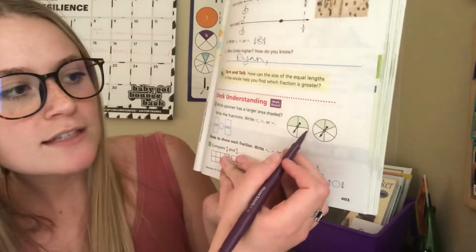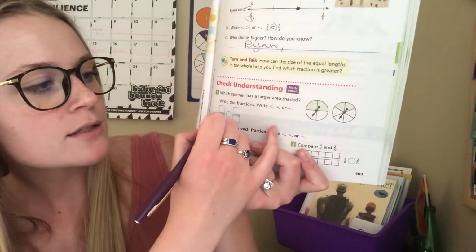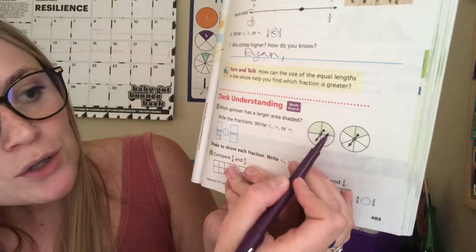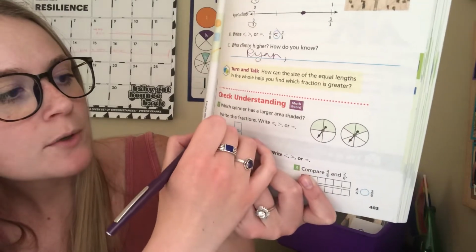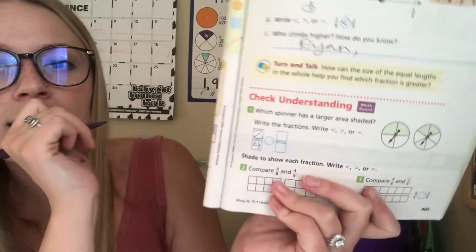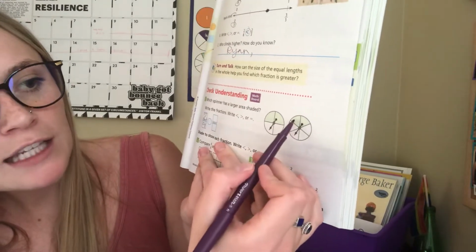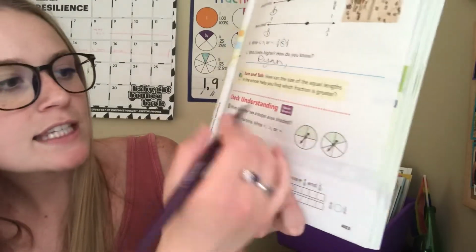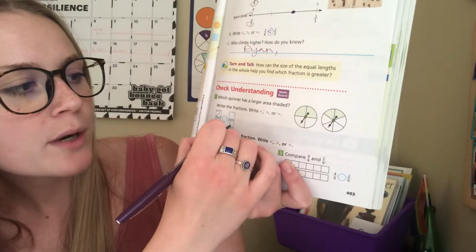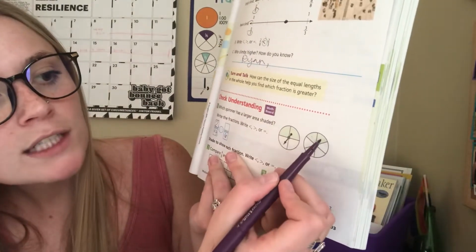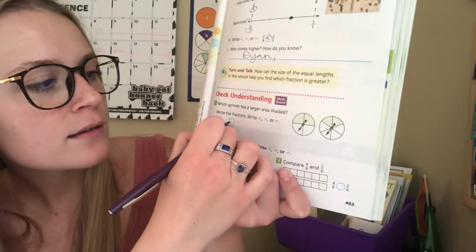So this one is divided into 4 equal parts. So I'm going to write 4 as my denominator. And there are 2 parts shaded. So I'm going to write 2 on the top. Then this spinner is divided into 6 pieces, 6 equal parts. So I'm going to write 6 on the denominator. Then I'm going to count 2 parts are shaded.